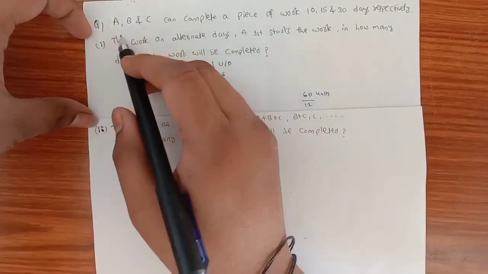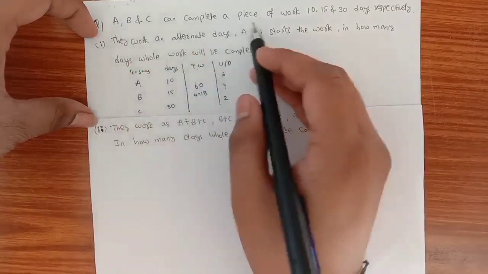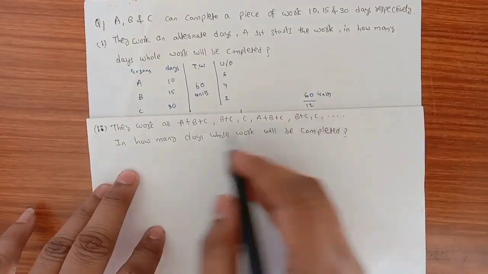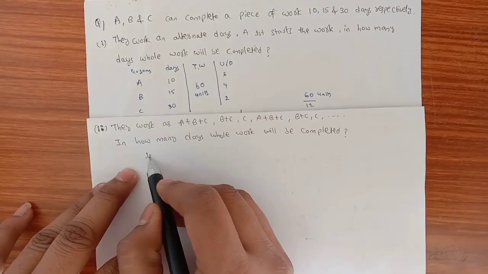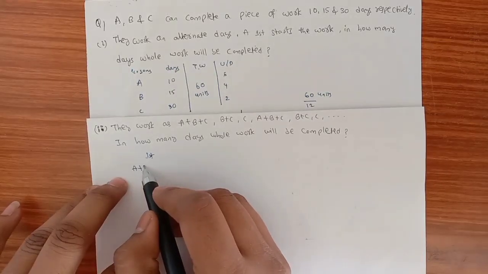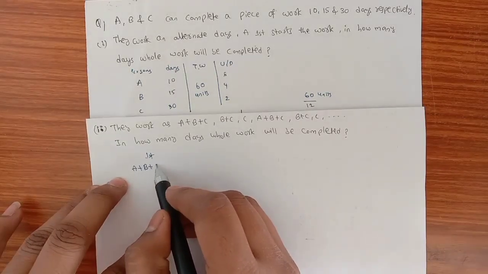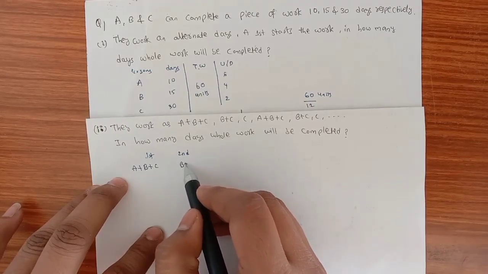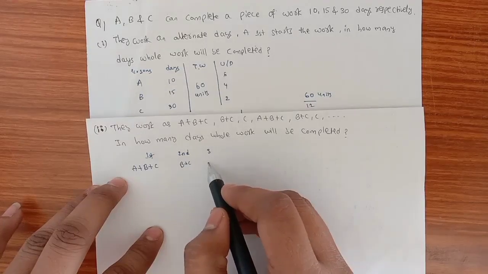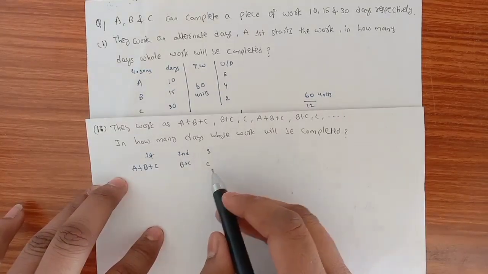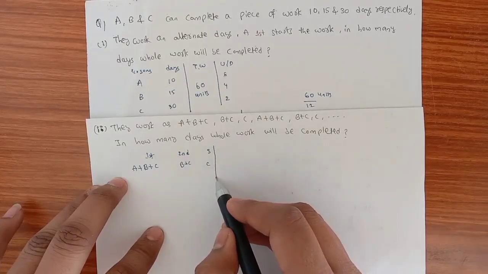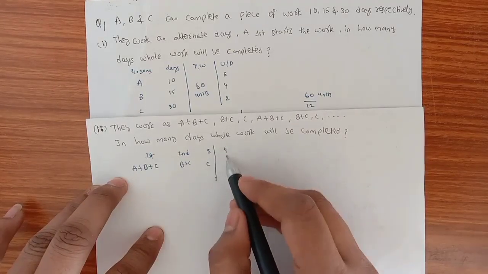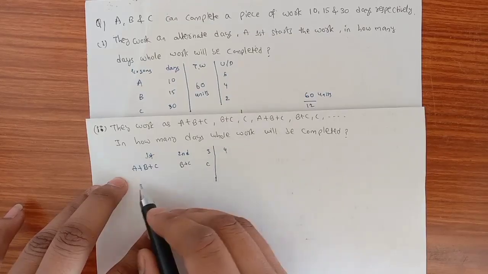See here, for the same data I have taken another question. They are working in this fashion: on the first day all together are going to work. On the very next day only B and C are working. On the third day only C is working. So after every repetition of 3 days they are again working together.